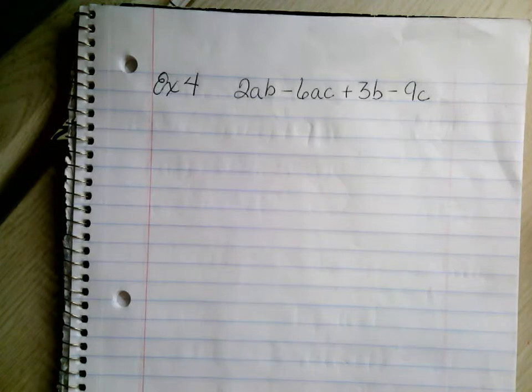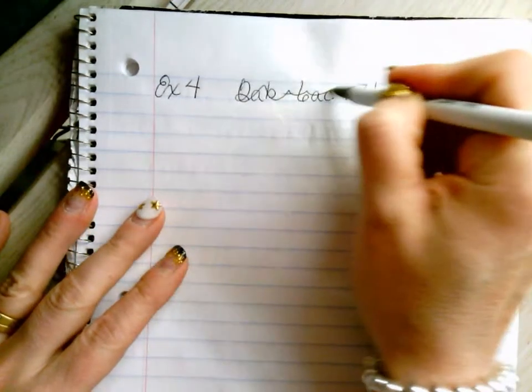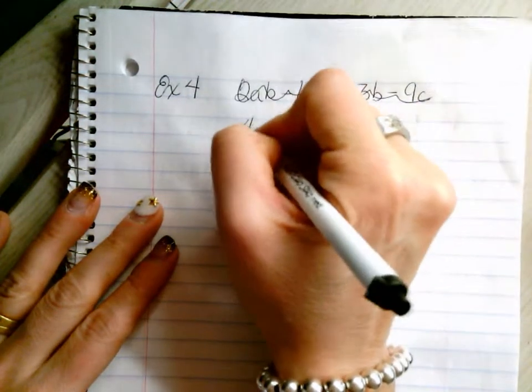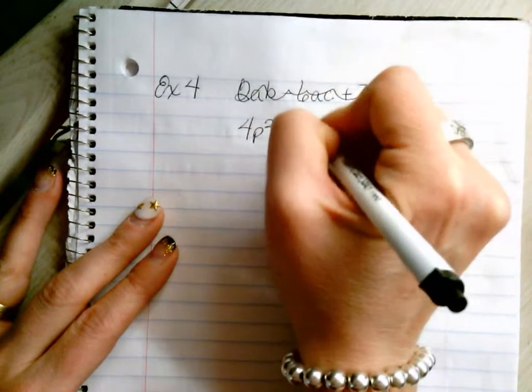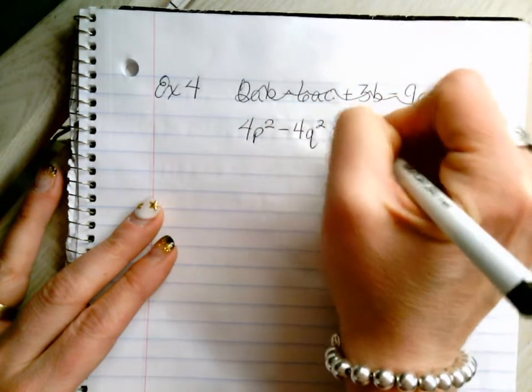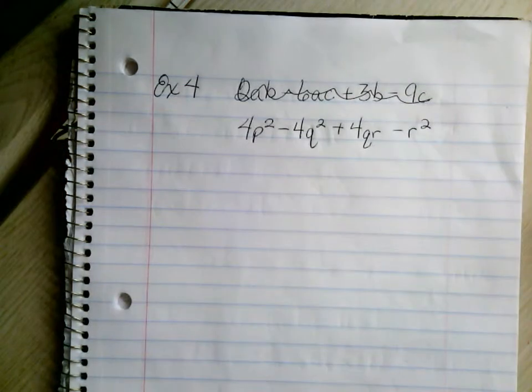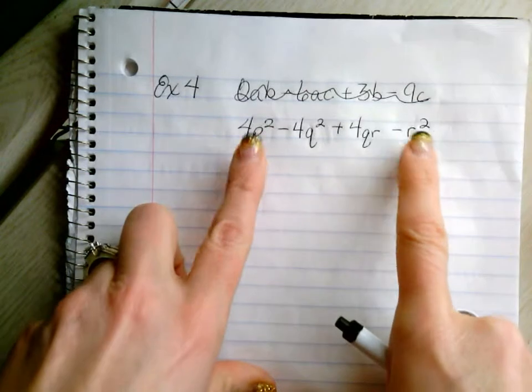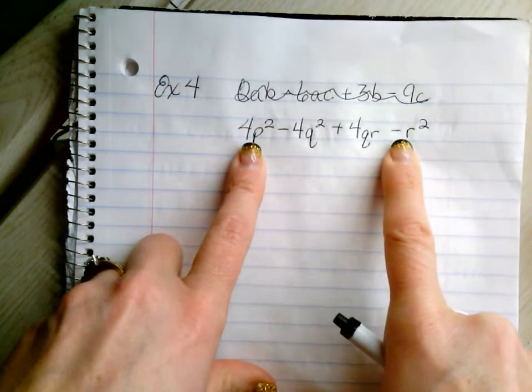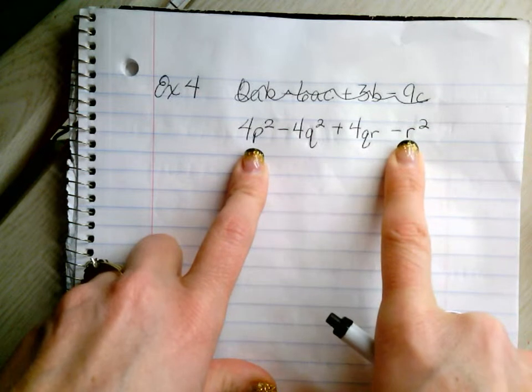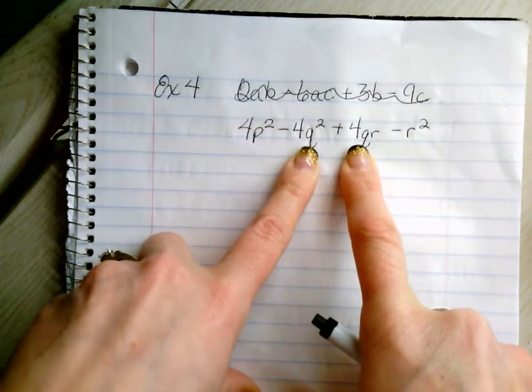Well, when I look at this, shoot, I just wrote the same thing from above, guys. 4p squared minus 4q squared plus 4qr minus r squared. Okay, so now I have the thing all set up. Okay, wonderful. Well, what if I look for a pattern in this mess? Are there any difference of squares? Are there any perfect squares? Well, if I group these two together, I actually have a difference of squares. 4p squared minus r squared. But then what am I going to do with this?